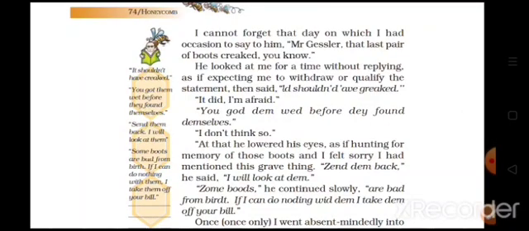Mr. Gessler moving upstairs, his shoes making the same tip-tap sound as he climbed the stairs into his own personal world of Leatherland. I cannot forget that day on which I had occasion to say to him, "Mr. Gessler, the last pair of boots creaked, you know."